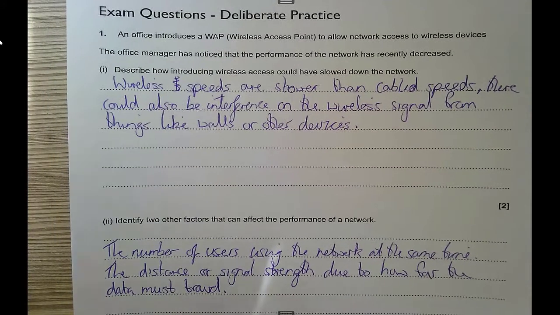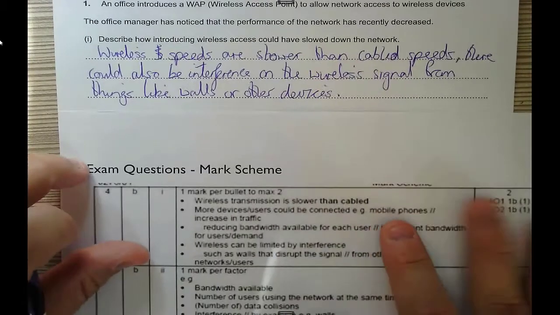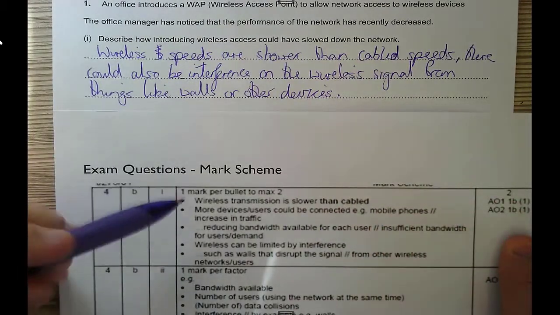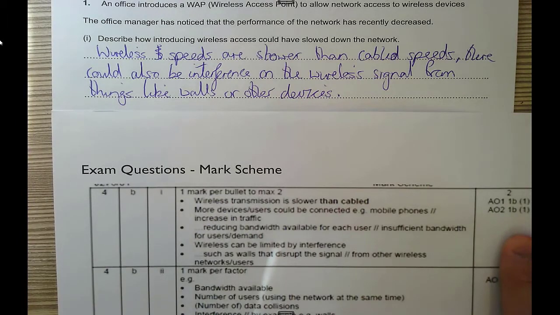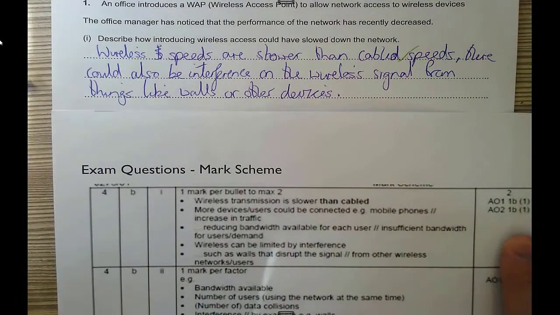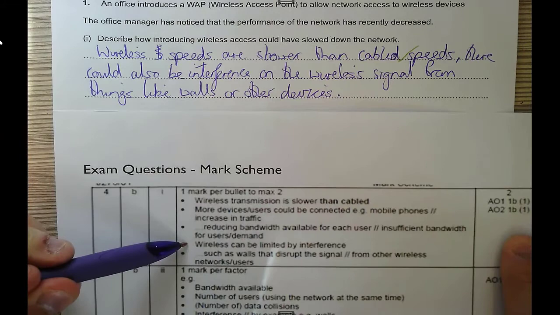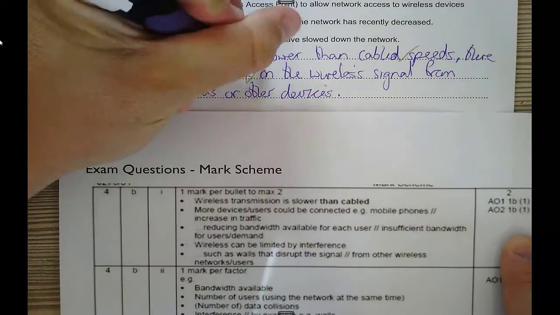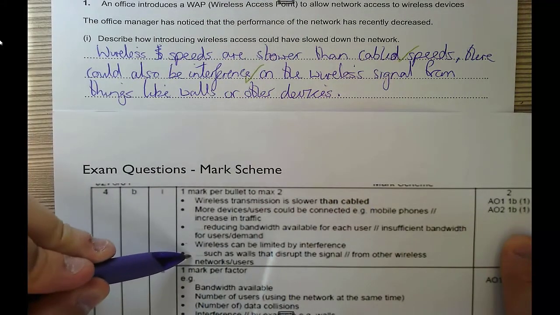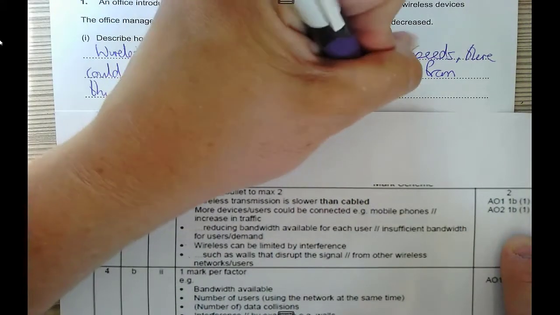Okay, so I reckon I've made 2 points there as well. So let's have a look. Let's get the mark scheme at the ready. Okay, so hopefully we can see that. Okay, so it says here 1 mark per bullet to max 2 marks. So the first bullet point says wireless transmission is slower than cabled, so I've put wireless speeds are slower than cabled, so that's going to get me 1 mark. I've then said there could also be interference on the wireless signal from things like walls or other devices. So wireless can be limited by interference for a 2nd mark, and I've even sort of met a 3rd point, although it's only 2 marks, so I can't get it, which is such as walls can disrupt the signal. But either way, I've got 2 marks.